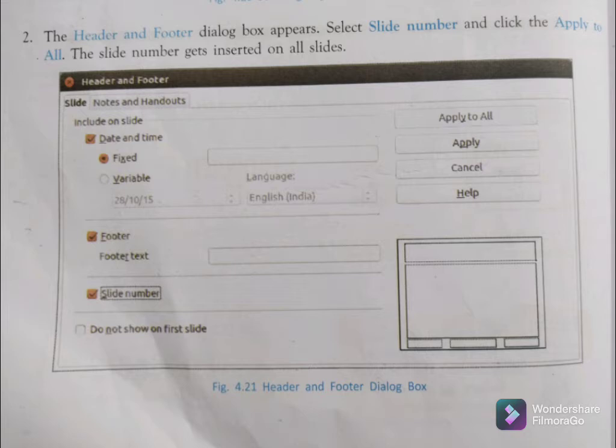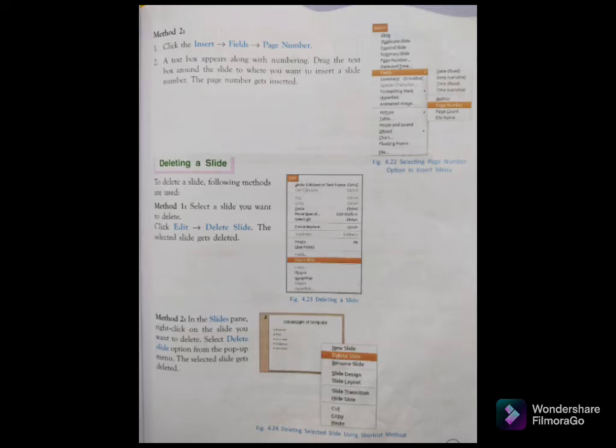That is also shown in the figure 4.21, header and footer dialog box. Method 2. First step is click the insert menu. From the insert menu, select field, then select the page number.